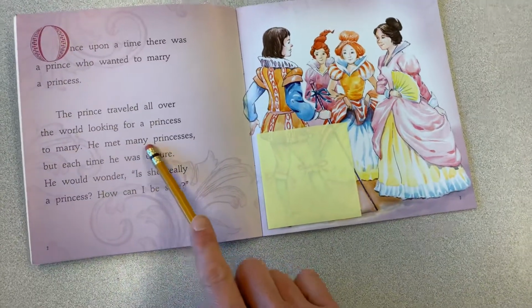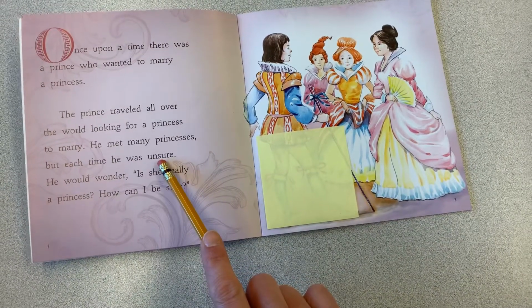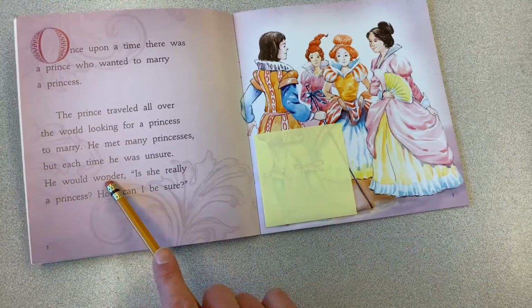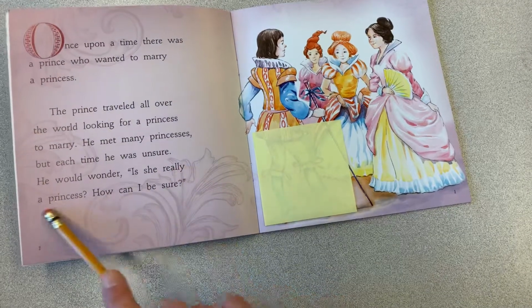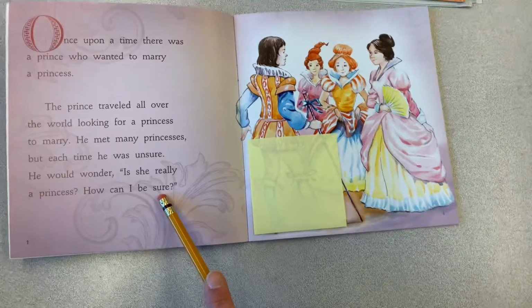He met many princesses, but each time he was unsure. He would wonder, is she really a princess? How can I be sure?